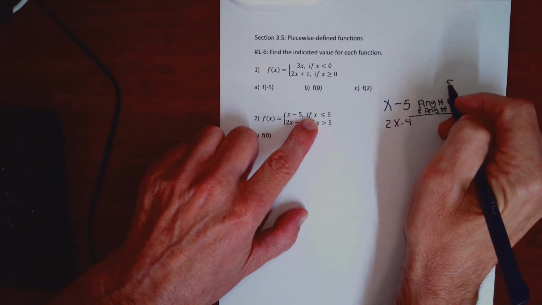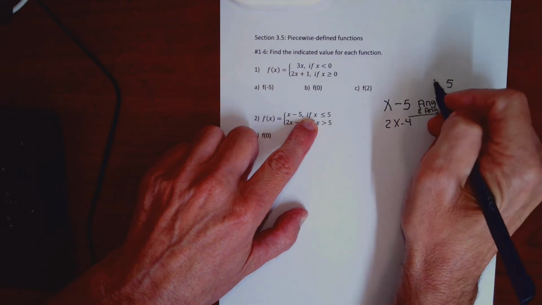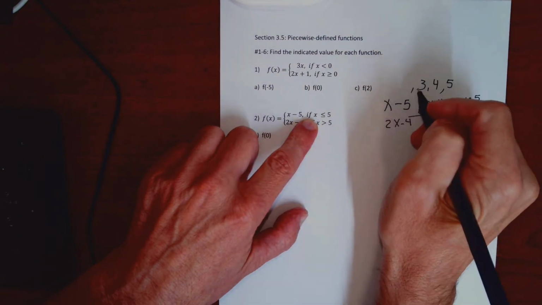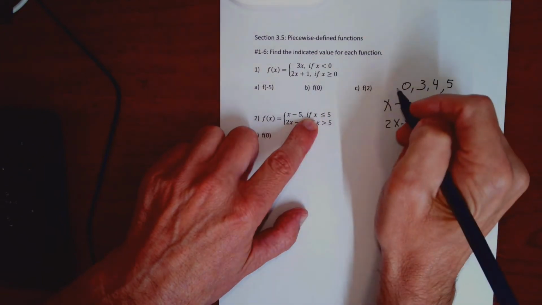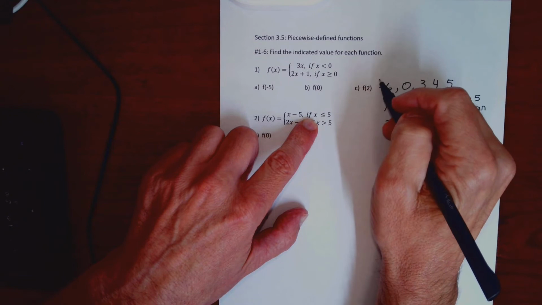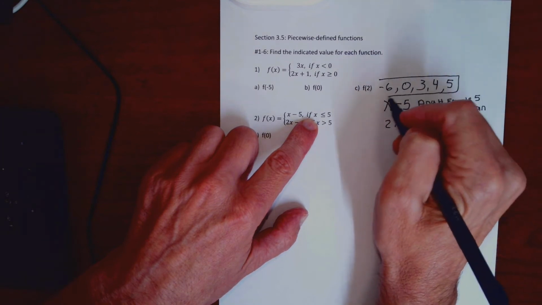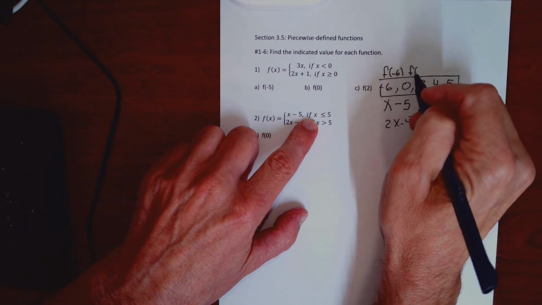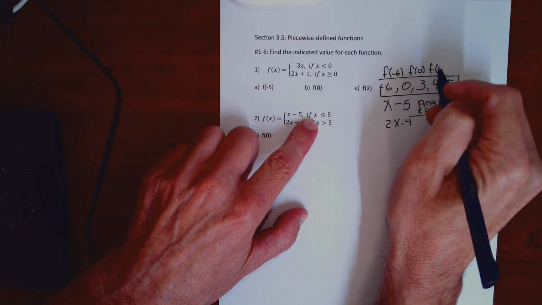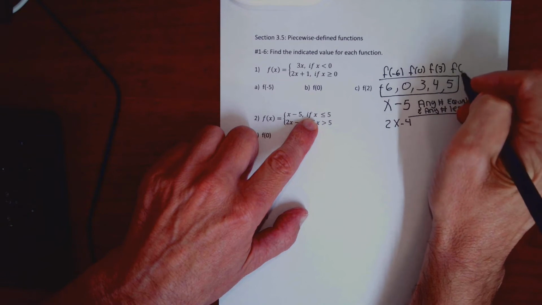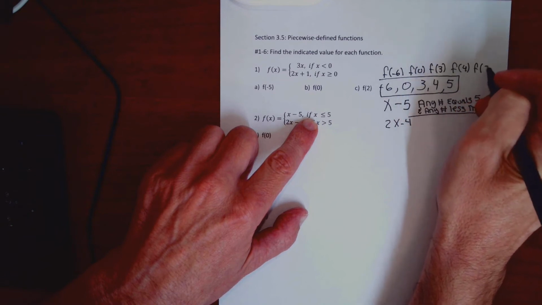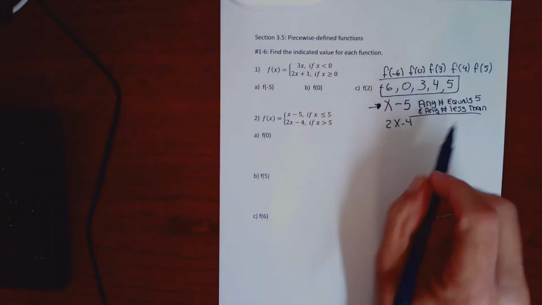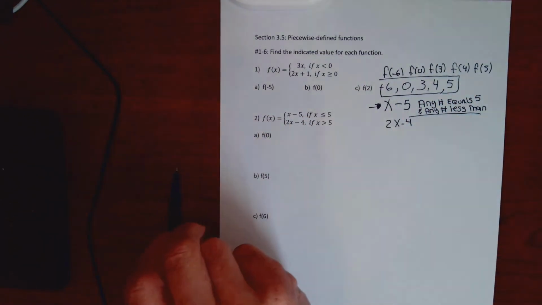Like 5, which equals 5, like 4, 3, 0, or negative 6, which are less than 5. If I was asked to find f of negative 6, f of 0, f of 3, f of 4, or f of 5, I'm going to use the top level and plug the number in for the x in x minus 5.